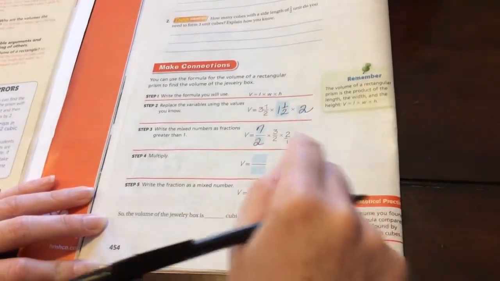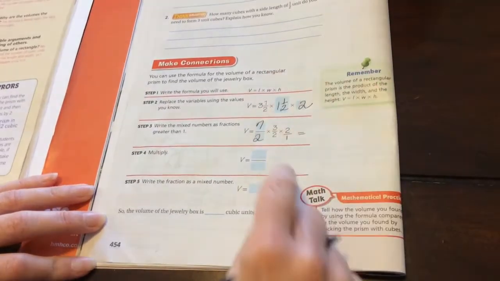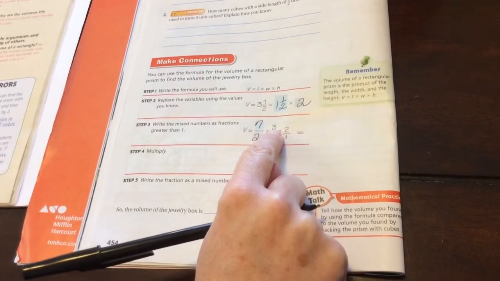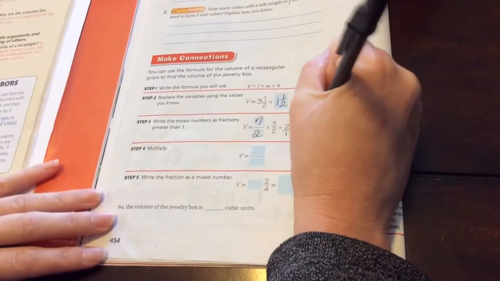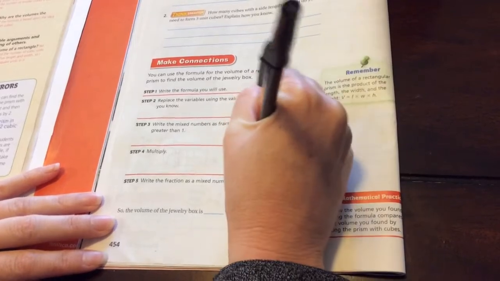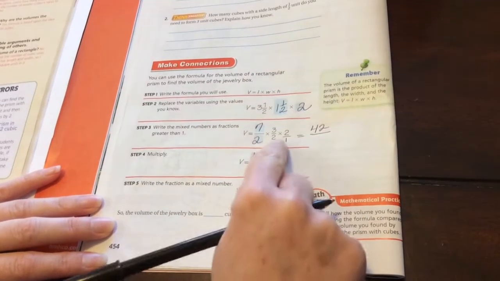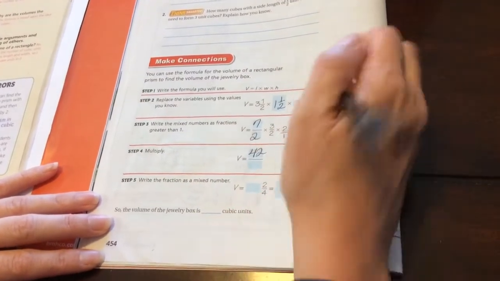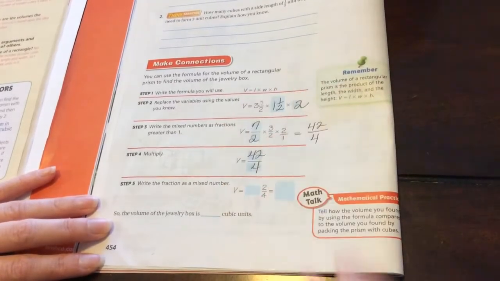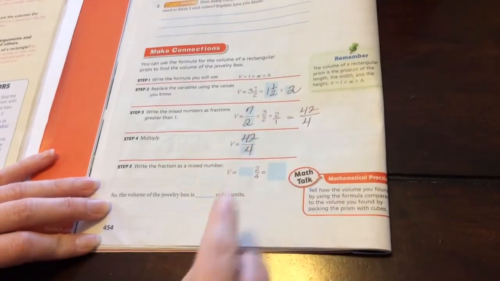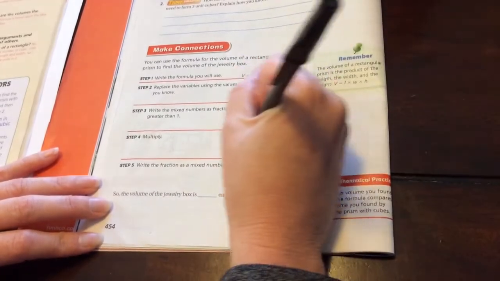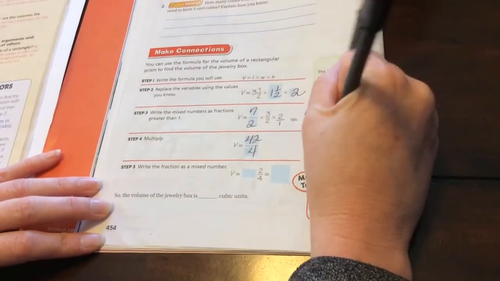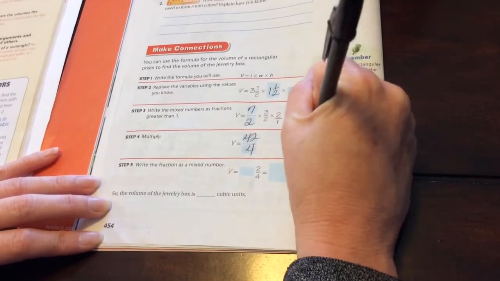So I'm going to go, I like to cross cancel too, but they usually don't do that. So 7 times 3 is 21 times 2 is 42. 42 over 2 times 2 is 4 times 1 is 4. So 42 over 4, and then that's improper. So I'm going to write the fraction as a mixed number. So this line means remember to divide. So 42 divided by 4.